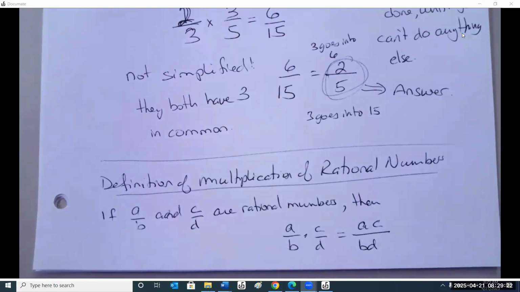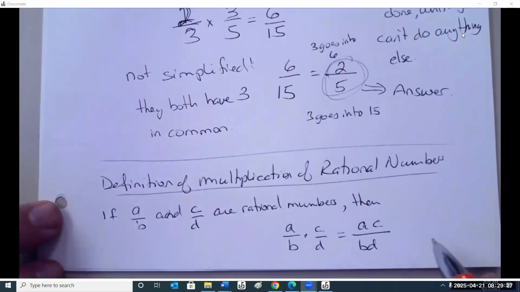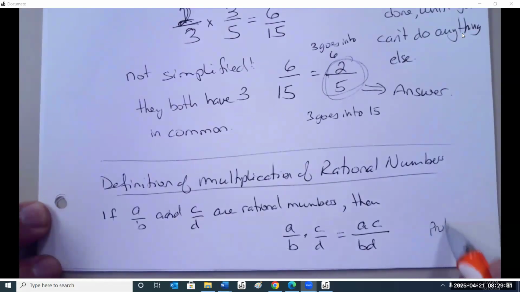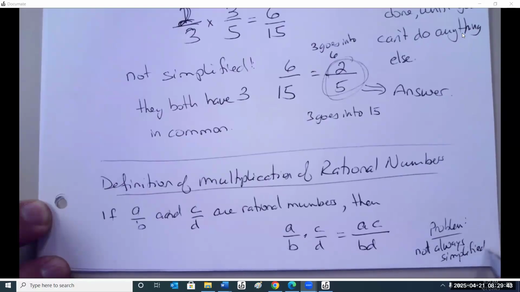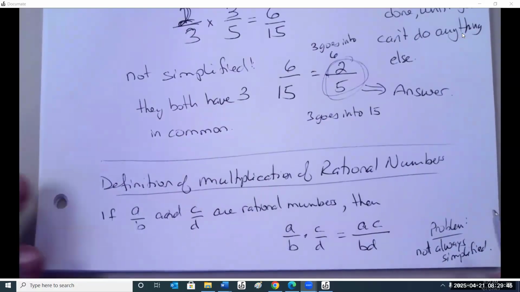There's a big problem with that. Problem: not always simplified. Not in its lowest terms.